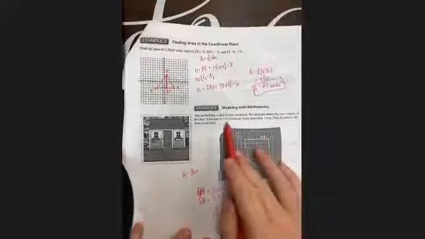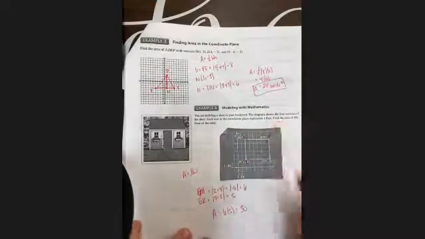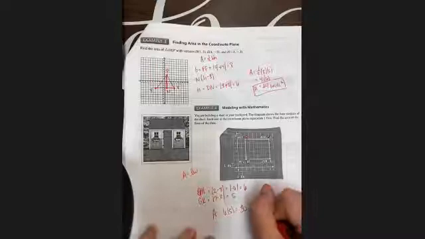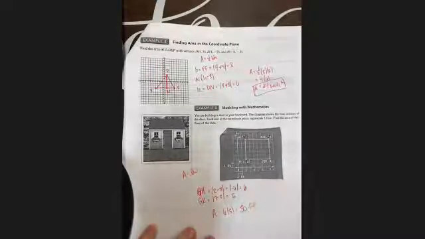And it said that each unit represents 1 foot. So I don't have to multiply by anything, because if I multiply by 1, it's just going to stay the same. But I need to label it with feet squared. And there's my final answer.